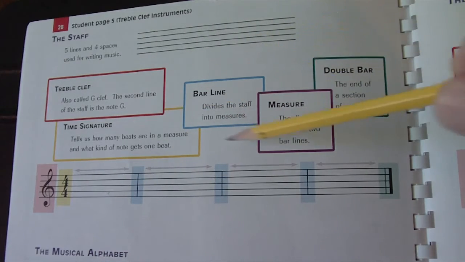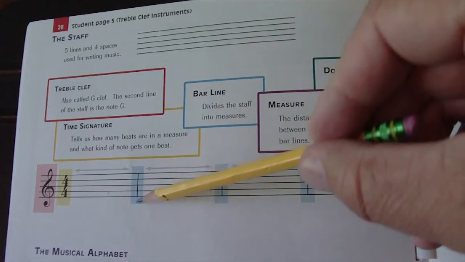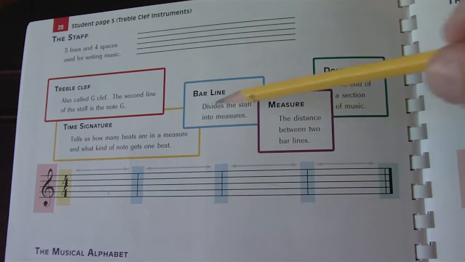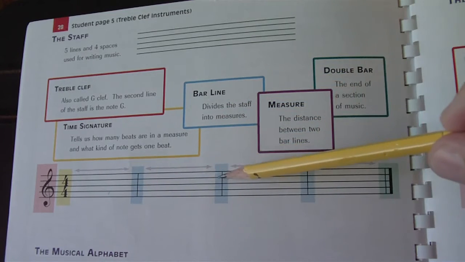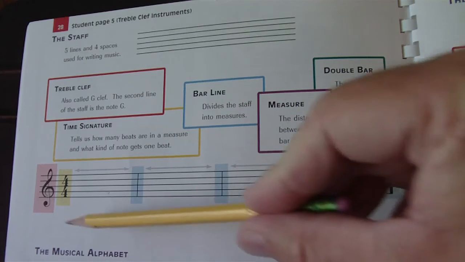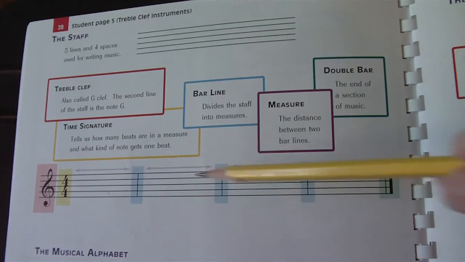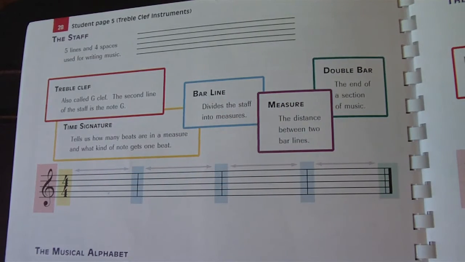Then this blue box talks about bar lines. This is a bar line, and it divides the staff into measures. A measure is the distance between 2 bar lines. So from here to here is 1 measure. In this little excerpt here we have 1, 2, 3, and 4 measures. And then this last section, this green one, is a double bar, and that's the end of a section of music.